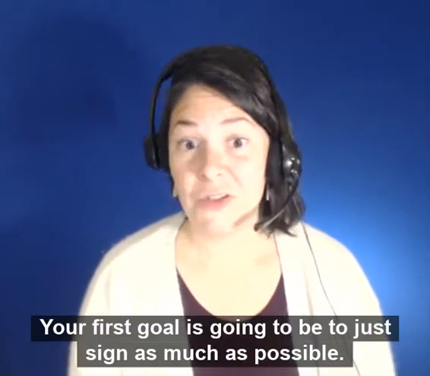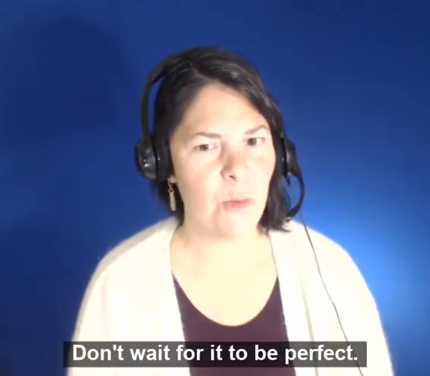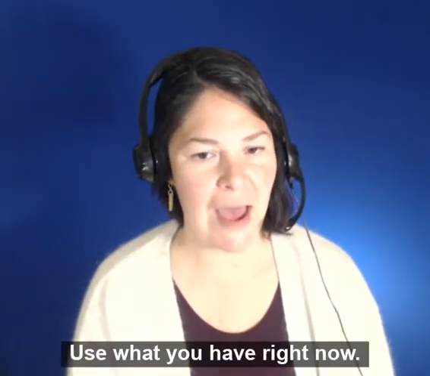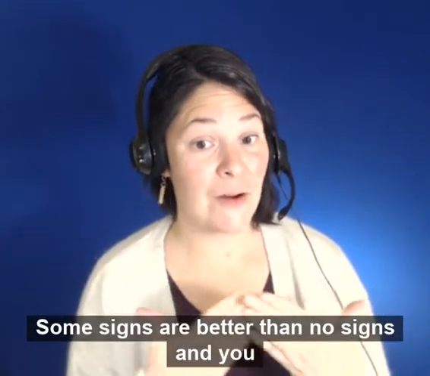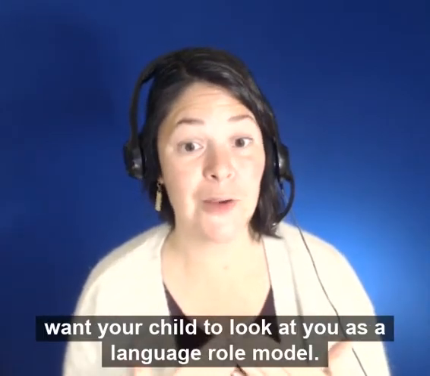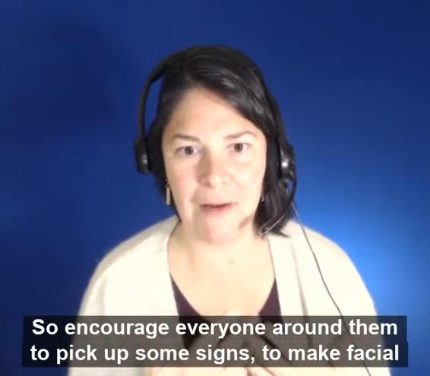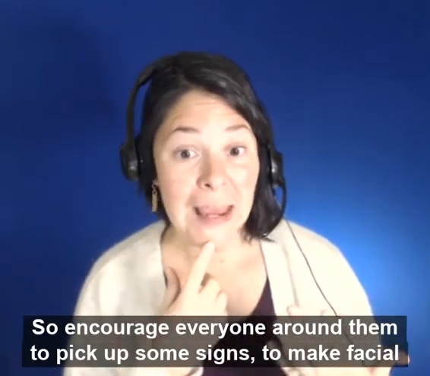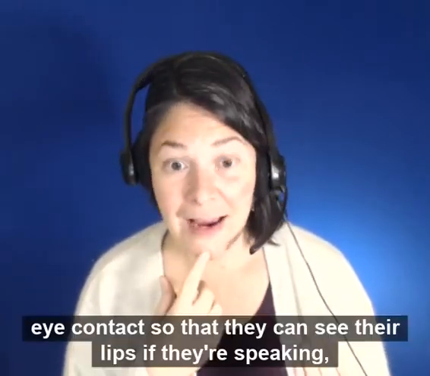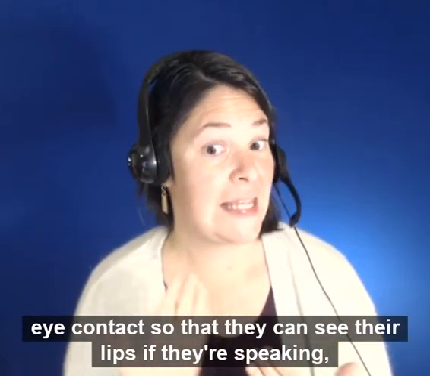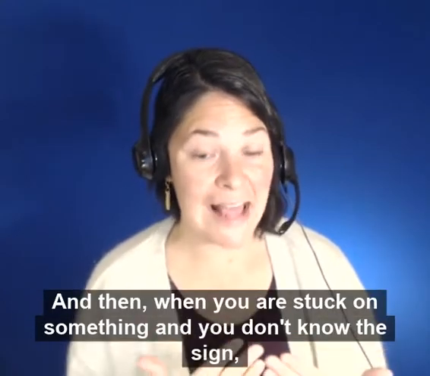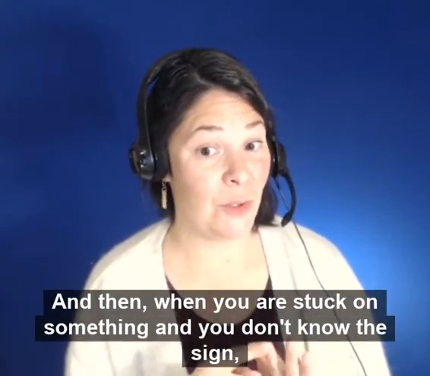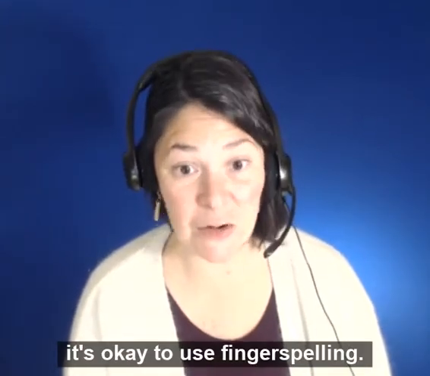Great job. Your first goal is going to be to just sign as much as possible. Don't wait for it to be perfect. Use what you have right now. If you miss some signs, that's okay. Some signs are better than no signs, and you want your child to look at you as a language role model. So encourage everyone around them to pick up some signs, to make facial contact with them, eye contact, so that they can see their lips if they're speaking. Make sure that they feel included by turning your body towards them. And then when you're stuck on something and you don't know the sign, it's okay to use fingerspelling.